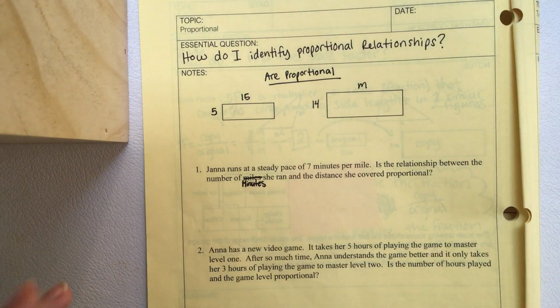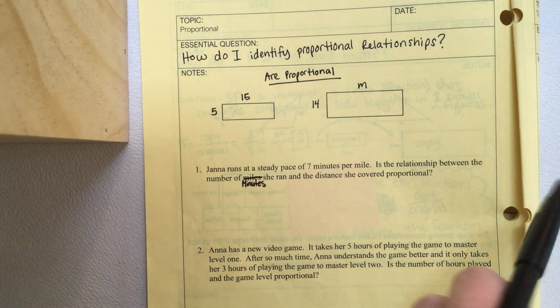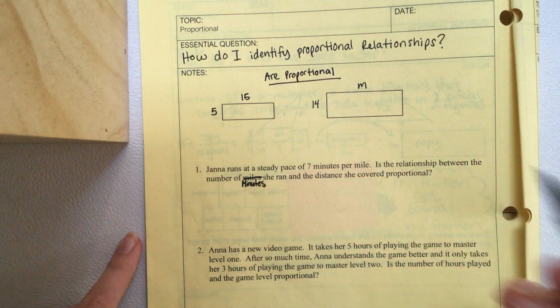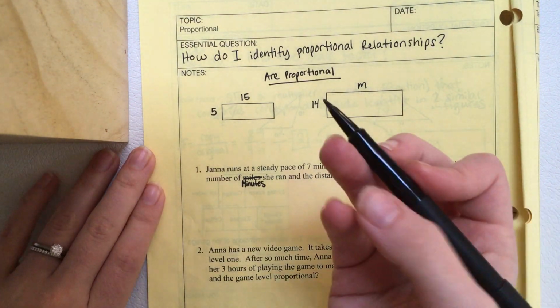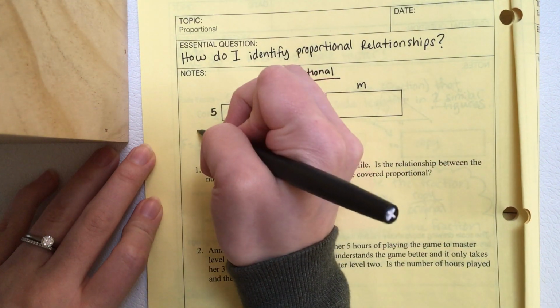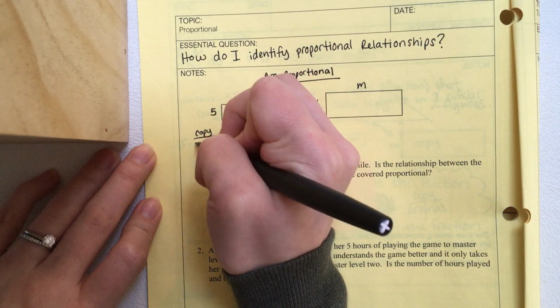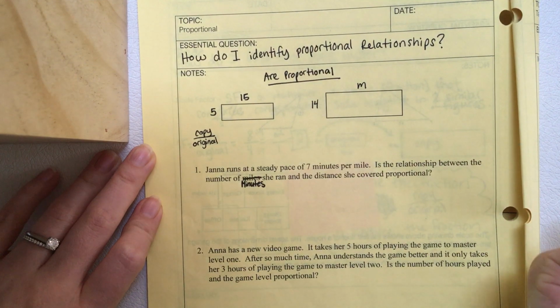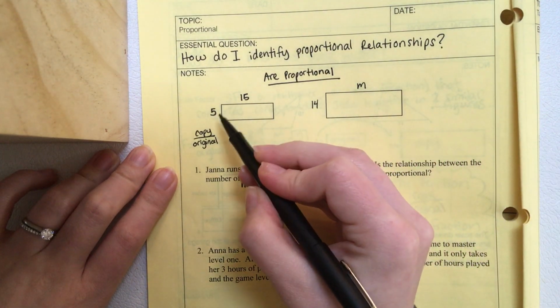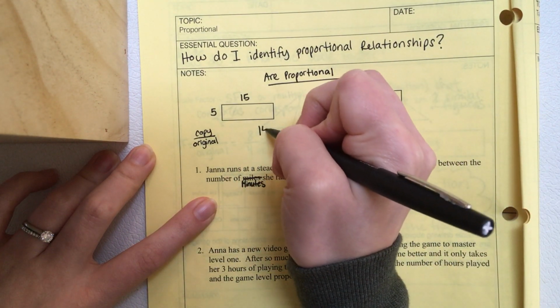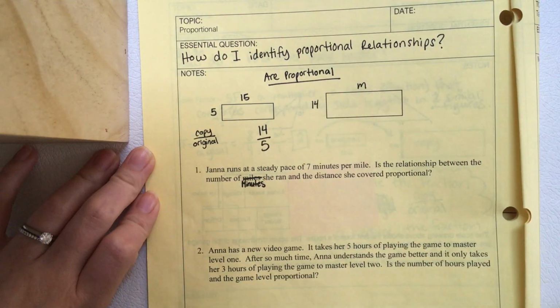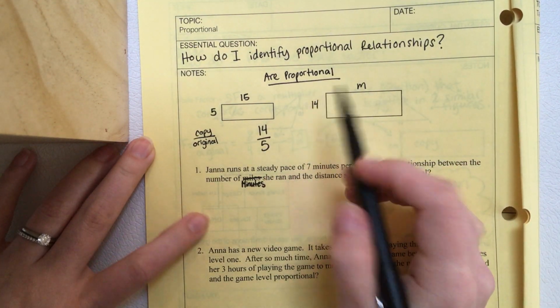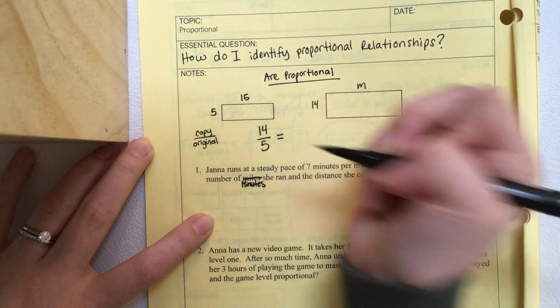We're going to use what we call our proportional statement to be able to identify what this number should be. So remember, when finding our scale factor, we are writing our copy over original. So that means I am comparing my corresponding sides. I have 14/5. Since these are proportional, that means the ratios have to be equal.